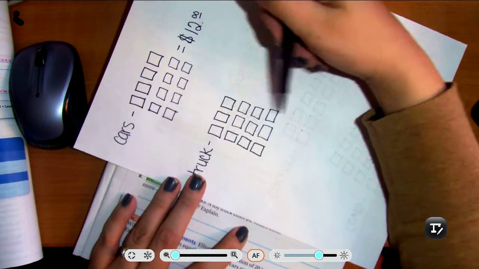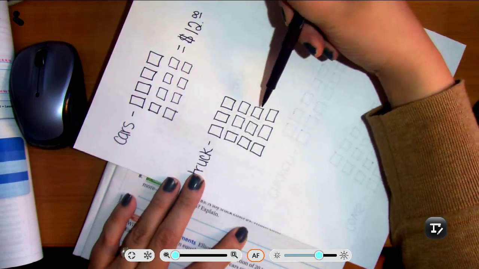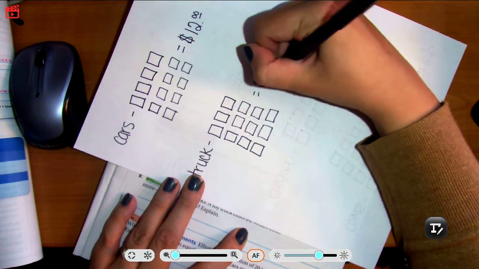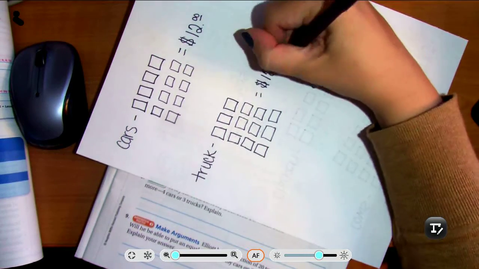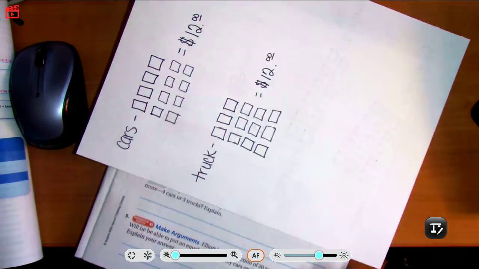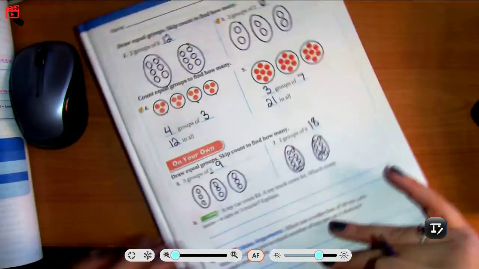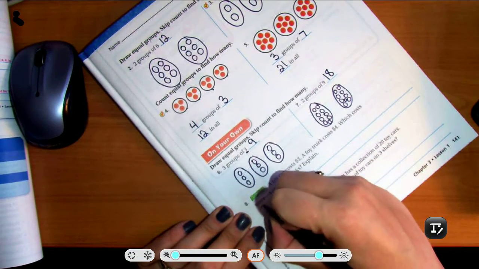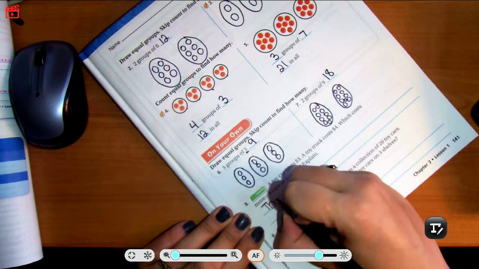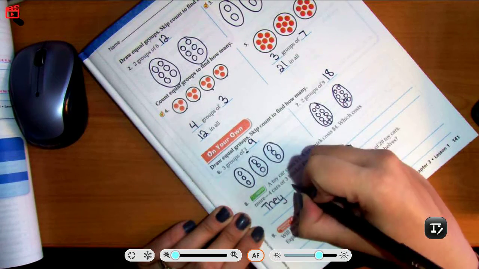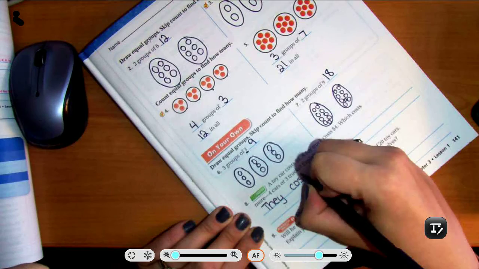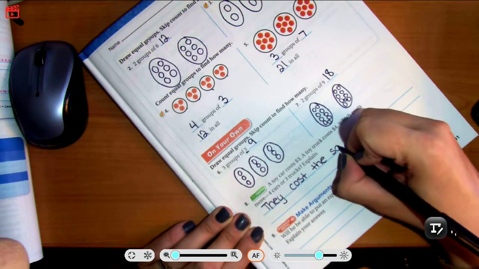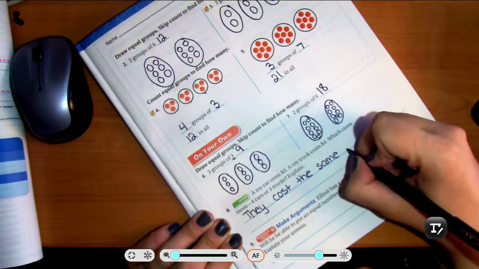So I'm going to skip count by 3. So 3, 6, 9, 12. Uh-oh. They are each $12. So which cost more? Neither. They cost the same amount.